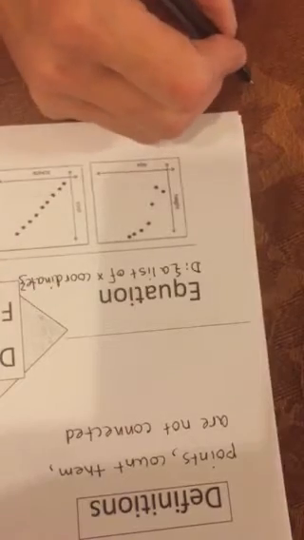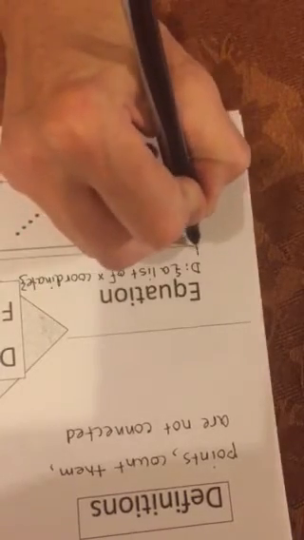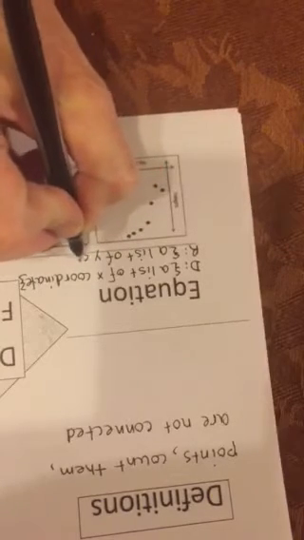And I always put the little braces around it because that's how it's written. And then the range is always a list of y coordinates.